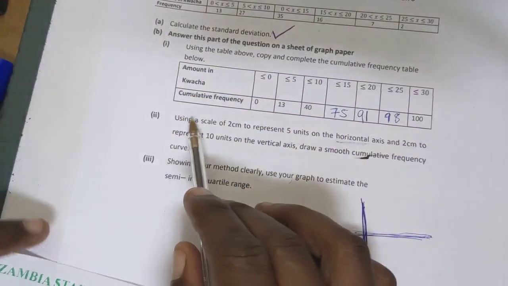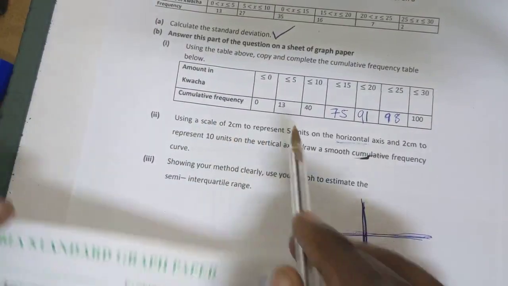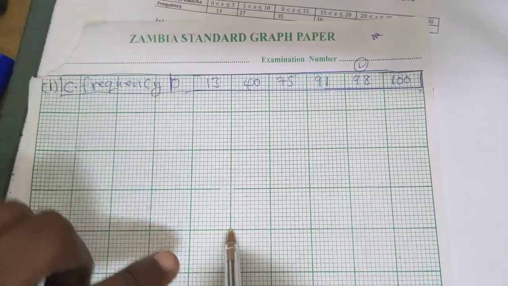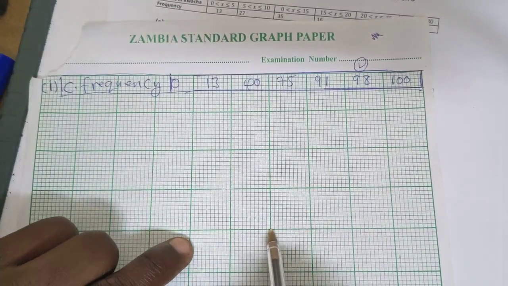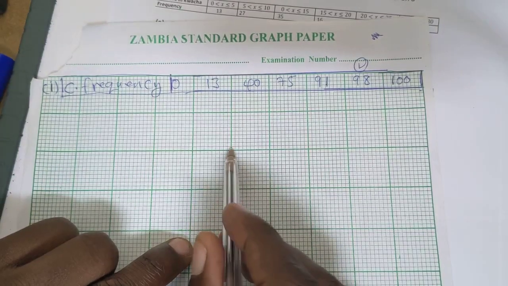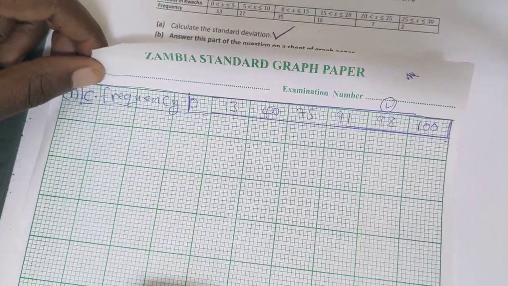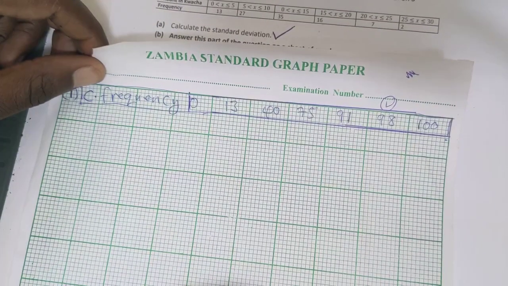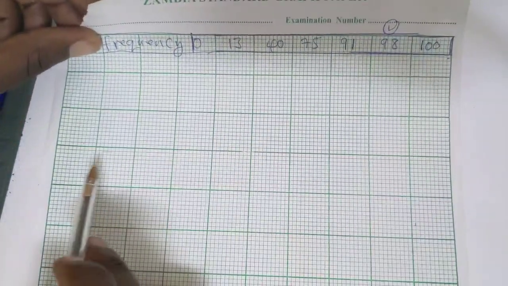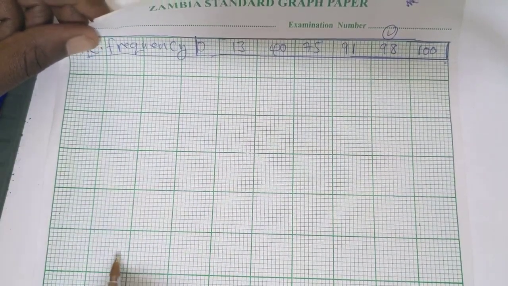They are saying that using a scale of 2 centimeters to represent 5. So 2 centimeters wherever it is ending. From here to here, it is 2 centimeters. From here to here it is 2 centimeters, and again from here to here, just like that. So they said that we should represent one box as 2 centimeters as 5 units.